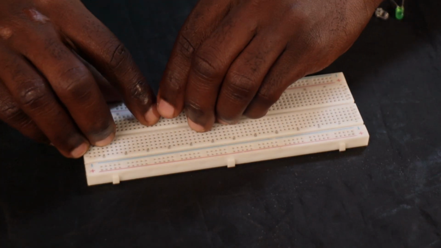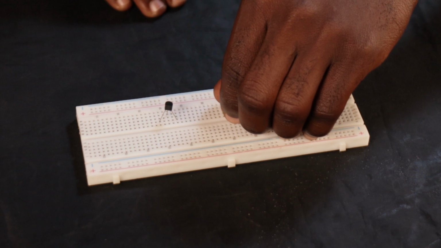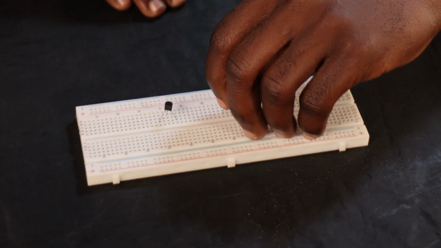Now let's begin by fixing our breadboard. So we are going to put 2 transistors on the breadboard. We now need to connect the resistors on the collector terminal of the transistor. But we need to identify which one is the collector terminal. So we are going to use the multimeter to identify the collector and the emitter terminals of the 2 transistors.